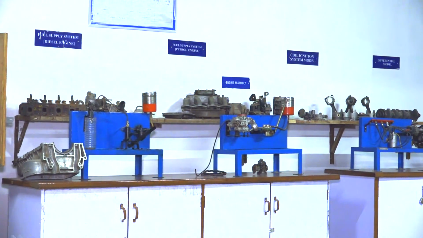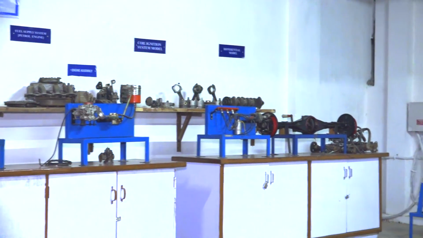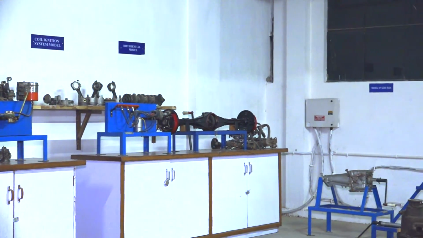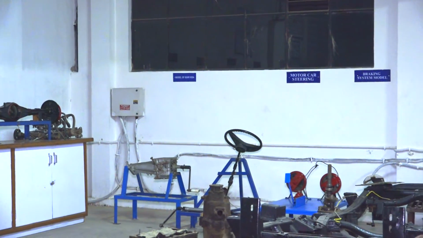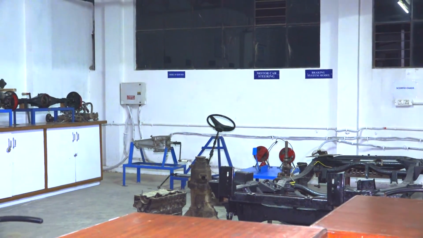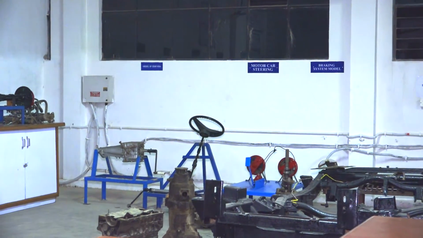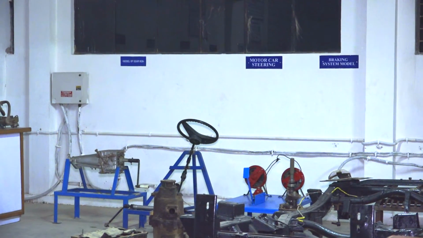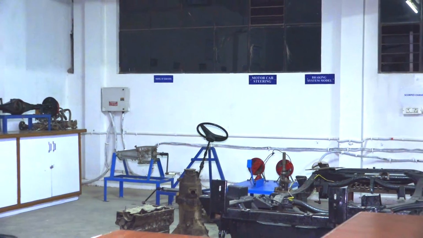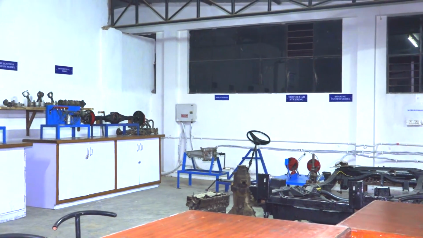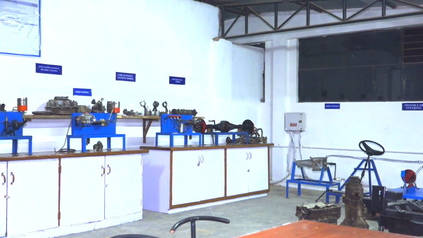In the industry supported automobile engineering lab, the student learn about fuel supply system, braking system, coil ignition system, differential wheel, motor car mechanism, braking system model and the steering system. In this industry supported lab, we have provided the Scorpio chassis and the overhauled part is shown here. Here, the student can learn about the basics of automobile engineering and they can make their own cars and vehicles by using the basic concepts of automobile engineering here.